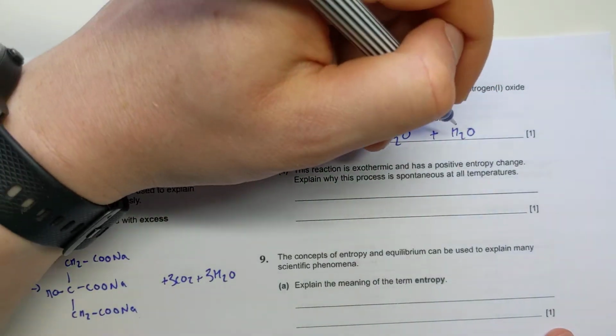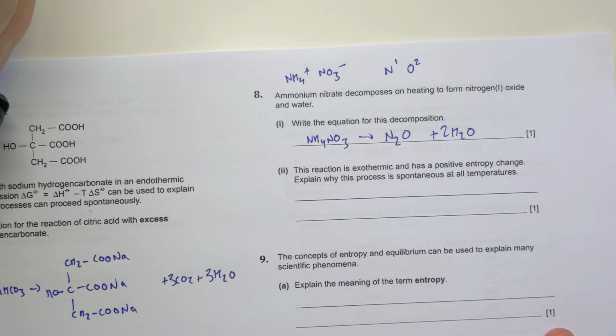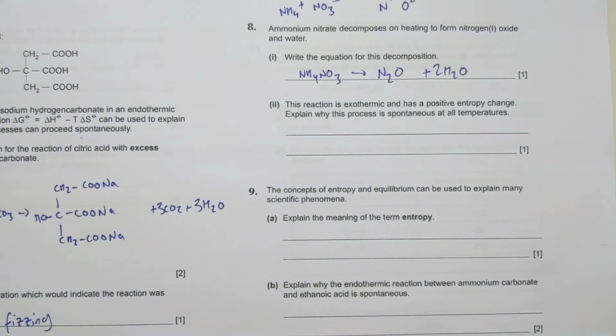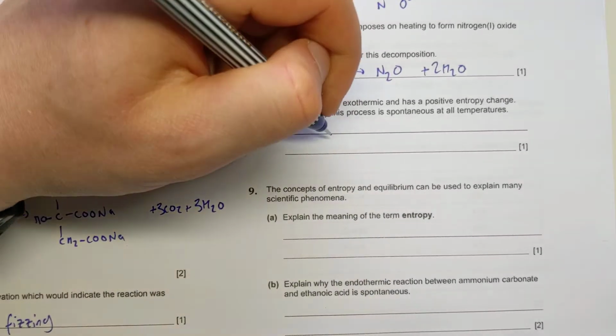Balancing, I just need to plonk a little 2 in front of my H2O to get that balanced. Part 2. The reaction is exothermic and has a positive entropy change. Explain why this process is spontaneous at all temperatures. So again, same kind of format as before.